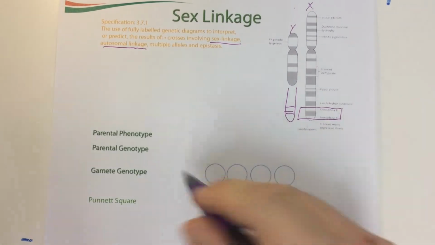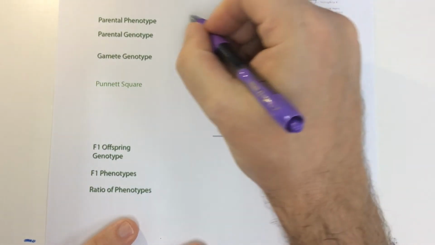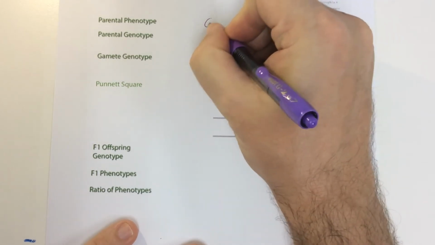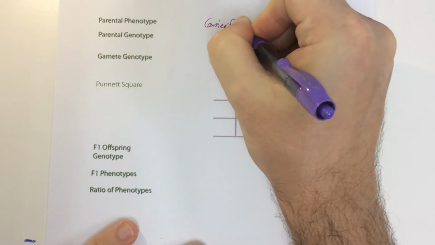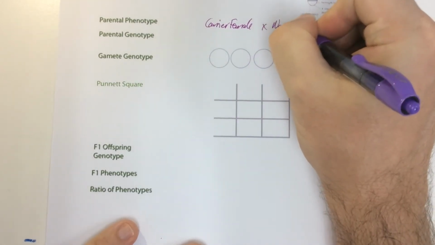So let's take a look at that. Okay, so let's do a cross for a carrier female and a normal male. So parental phenotype, carrier female, crossed with a normal male.